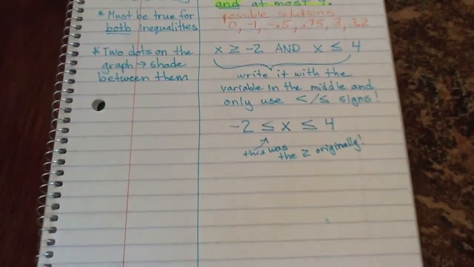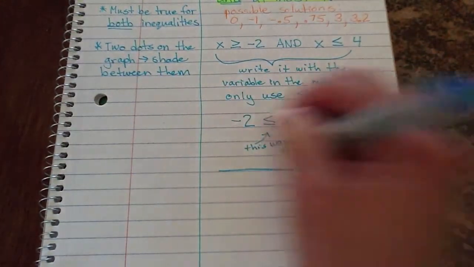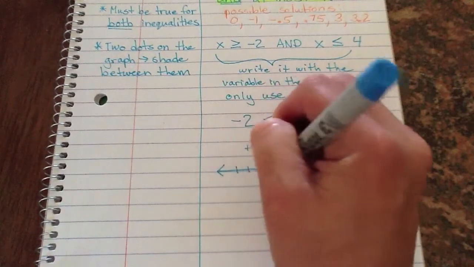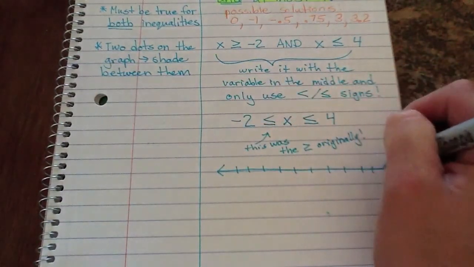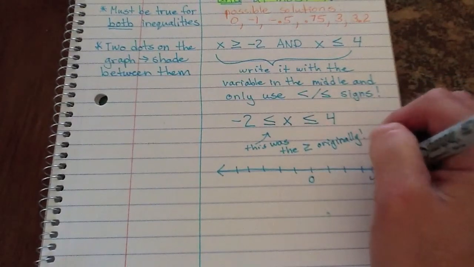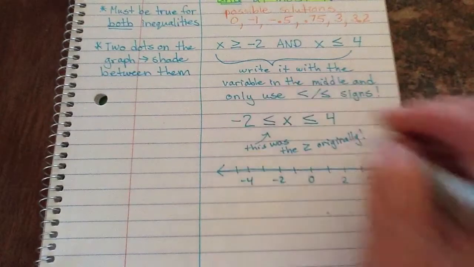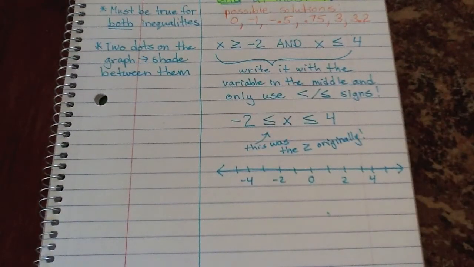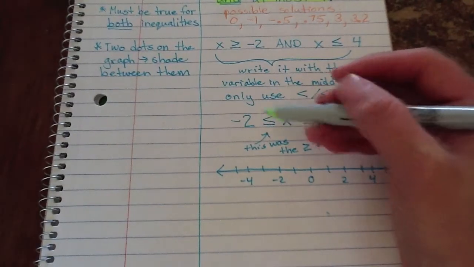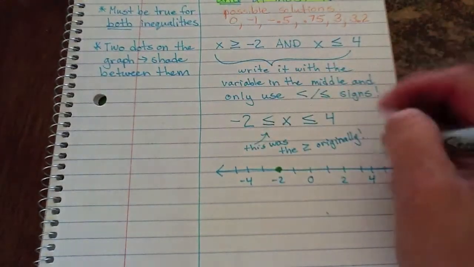Now when we go to graph this, you're going to have your number line. And you're going to put your dots, same thing, open or closed, check it. I have a closed dot at -2, and I have a closed dot at 4.